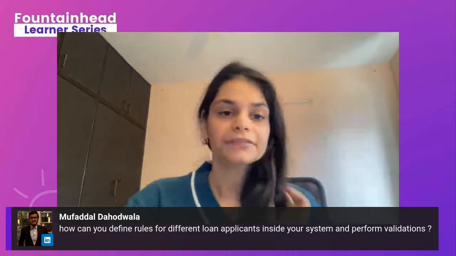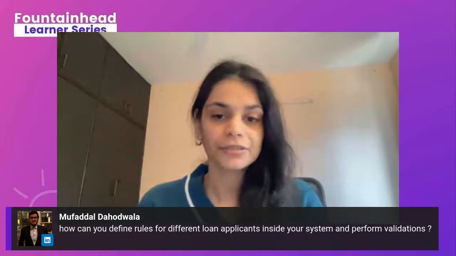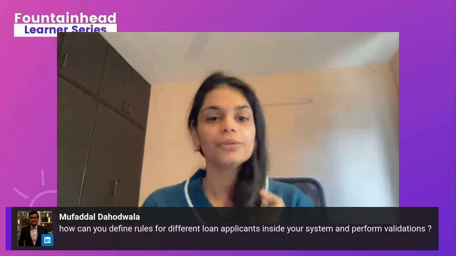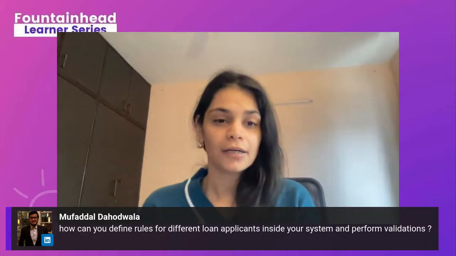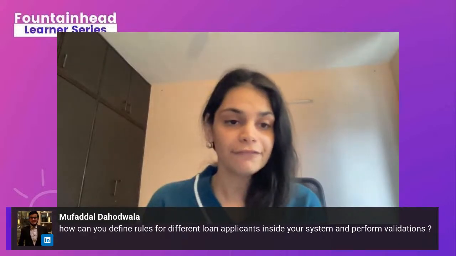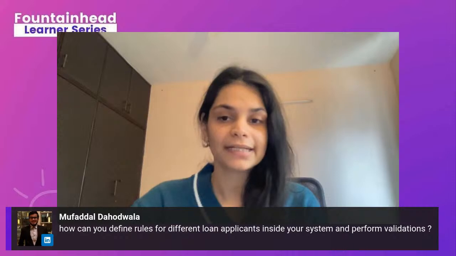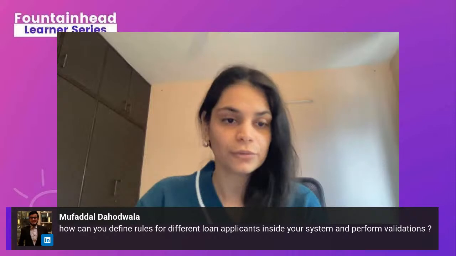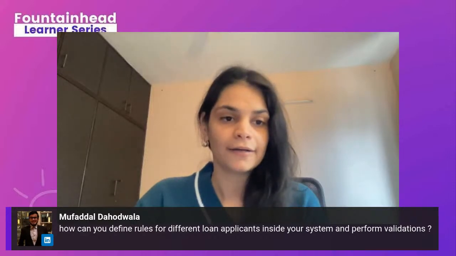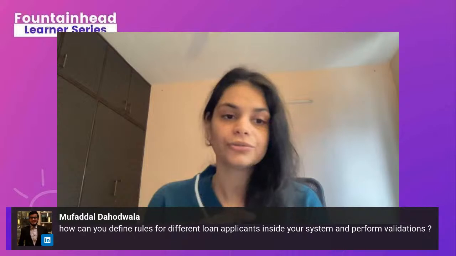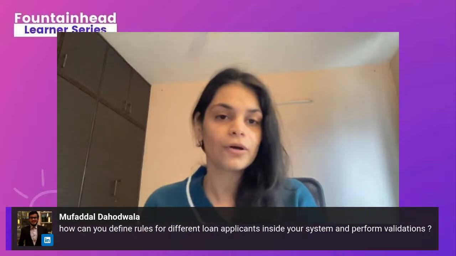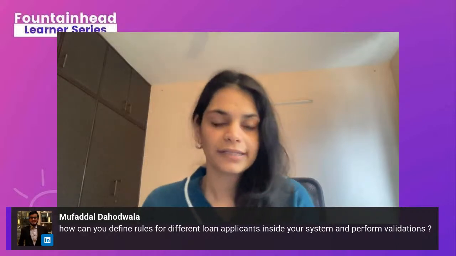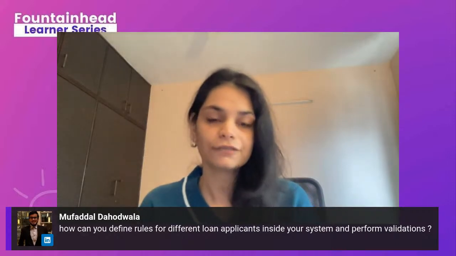So one question is, how can you define rules for different loan applications inside your system and perform validations? So, if you're looking at a loan application which is for a specific type, you can do that with the help of the filter that you have. Right? You can help understand what that filter looks like. So if you have different types of loans, let's say business, home, and personal, so you can use that filter to only look at loans that were applied for, let's say, home loans, or loan applications that were started for, let's say, business loans, right? So that is the way you can filter out each funnel that you have.